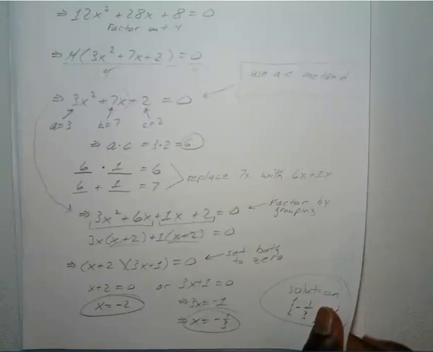Alright, so let's go to our next example. Bring the paper down a little.